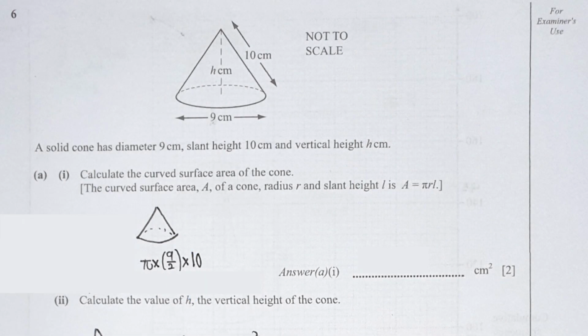Question 6. Calculate the curved surface area of this cone. Do take note that they only want the curve, so you are not required to calculate the base here. Simply take pi times 9 over 2 times 10, then you get your final results.